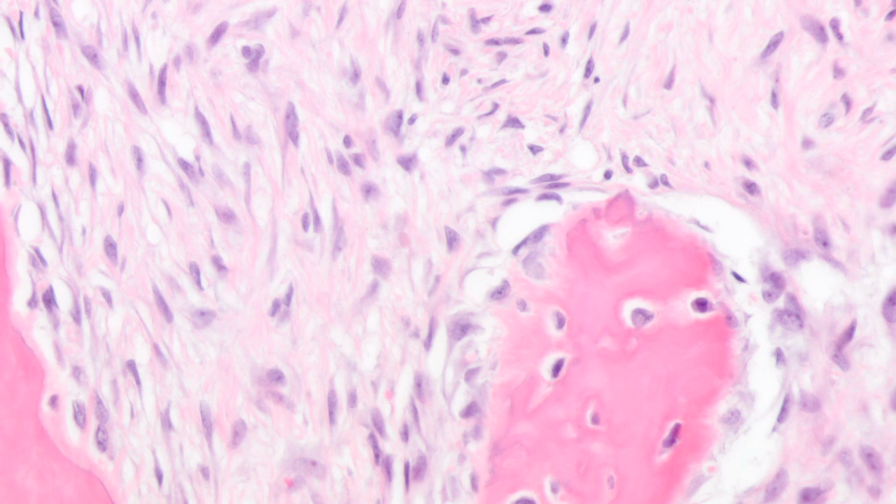And the final point I wanted to touch upon is how much cellularity and how much atypia can you see in fibrous dysplasia? This example, I've chosen because this looks slightly more cellular and slightly more atypical than your classic fibrous dysplasia. And I think we'll come to that when we discuss the differential diagnosis of fibrous dysplasia.